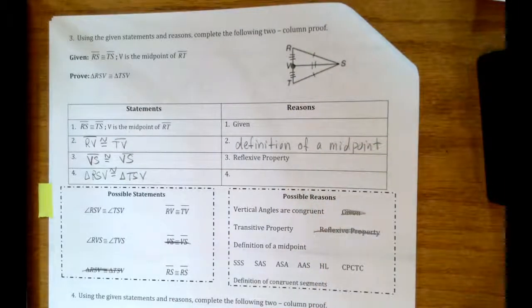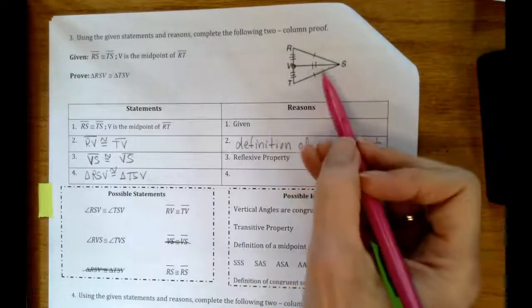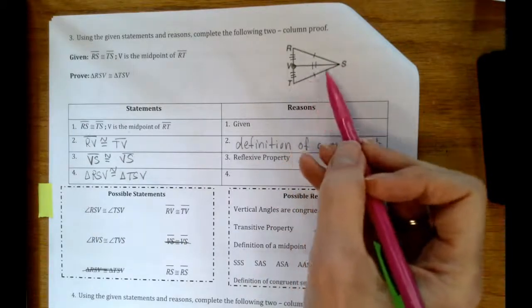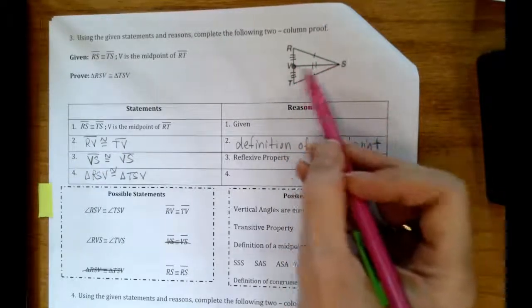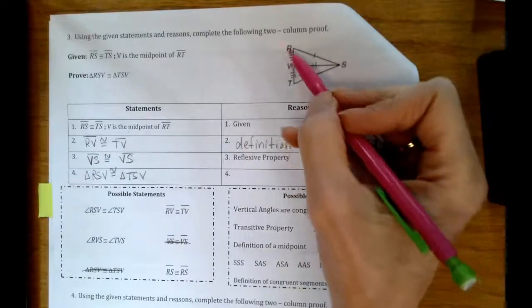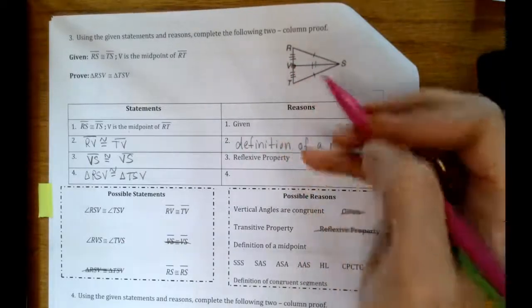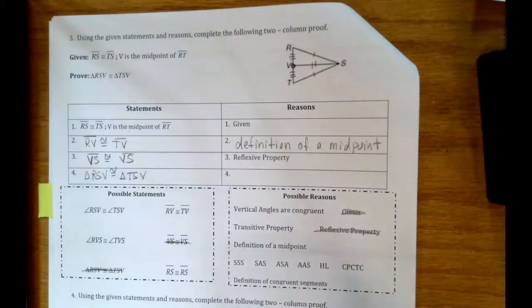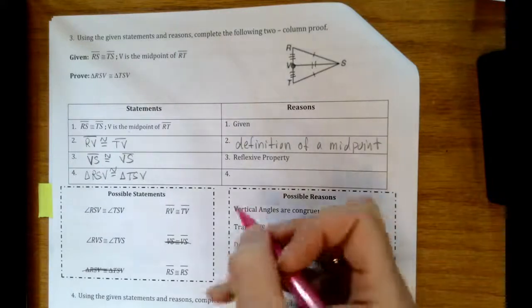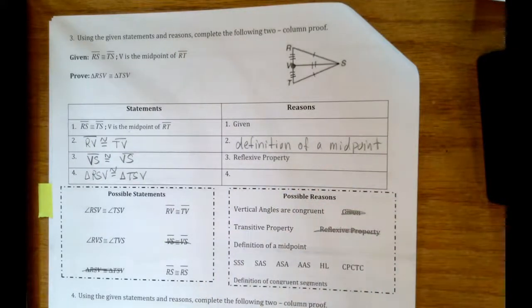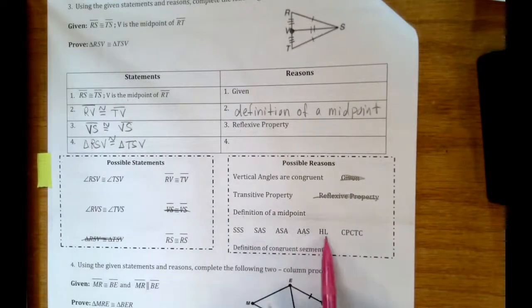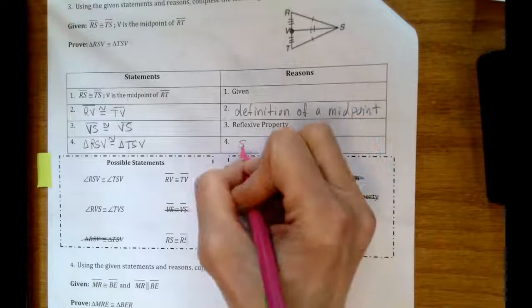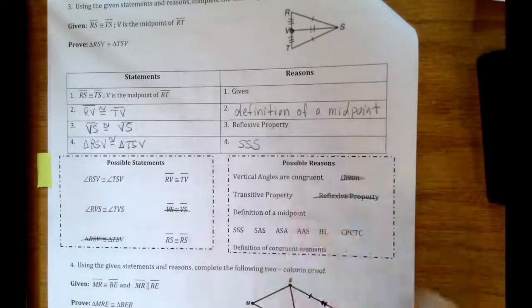So lastly, now that our triangle is completely marked up, what we see is that in each triangle, we've got a side with 1 tick mark, a side with 2 tick marks, and then a side with 3 tick marks. We have 3 congruent sides from one triangle and 3 congruent sides from another triangle. So as we look here at our options, we're going to use side, side, side for our reason.